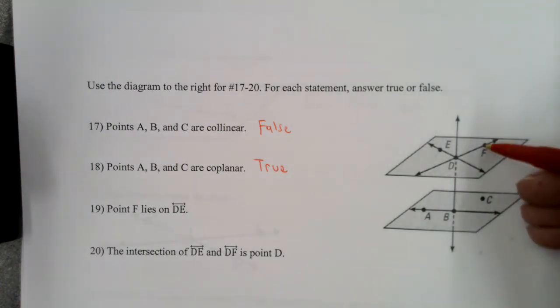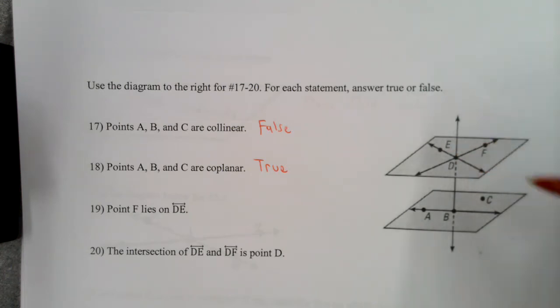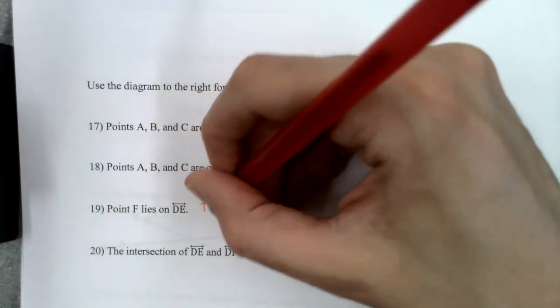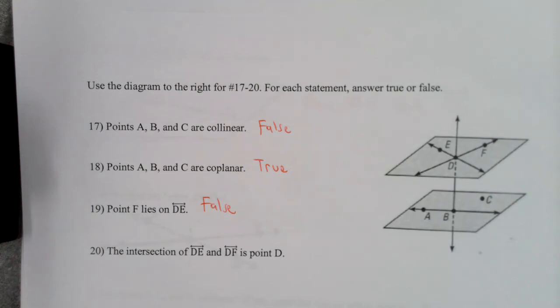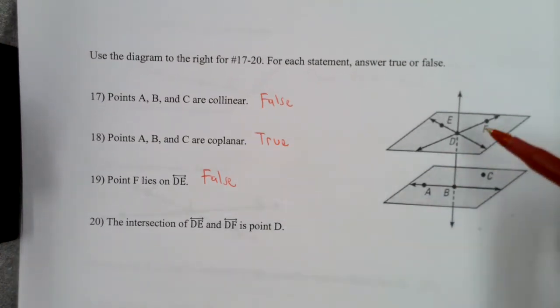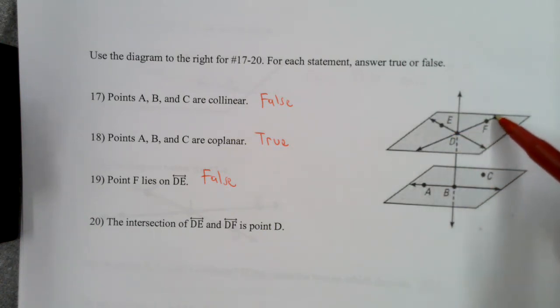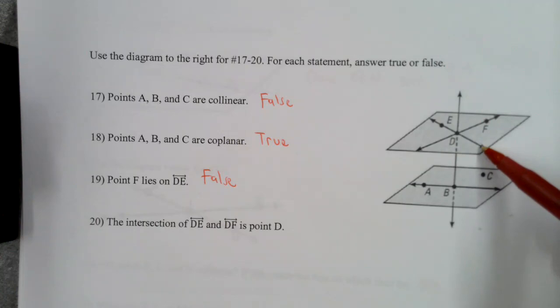Number 19, point F lies on line DE. This is line DE right here. Point F is not on that line. Point F is right there. So that one is false. And number 20, the intersection of line DE, which is this line right here, and line DF, which is this line right here. It says the intersection of those two lines is point D. That is true.